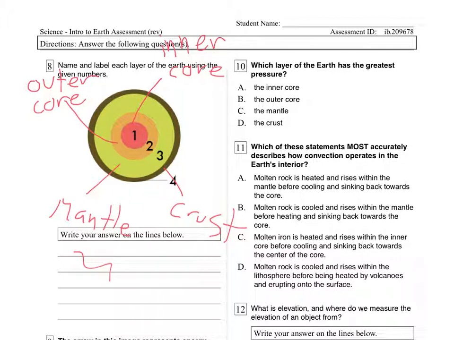We differentiate between the outer core and the inner core even though they are made of the exact same stuff. It's all mostly iron. The difference is the outer core is all liquid metal. But as we get closer to the center, the composition doesn't change at all. It's all the same stuff, except the pressure becomes so great that even though it's hot enough that it should be a liquid, it's actually just a super hot solid.